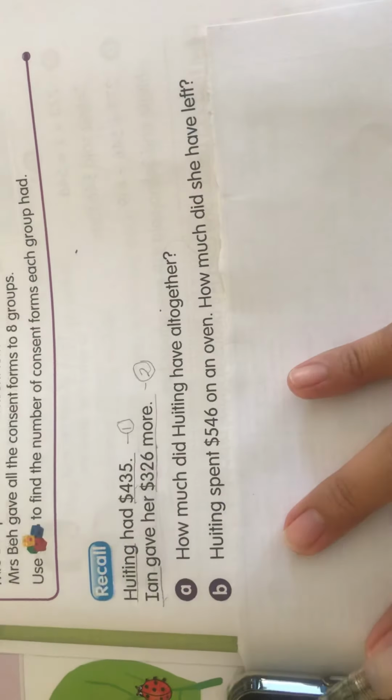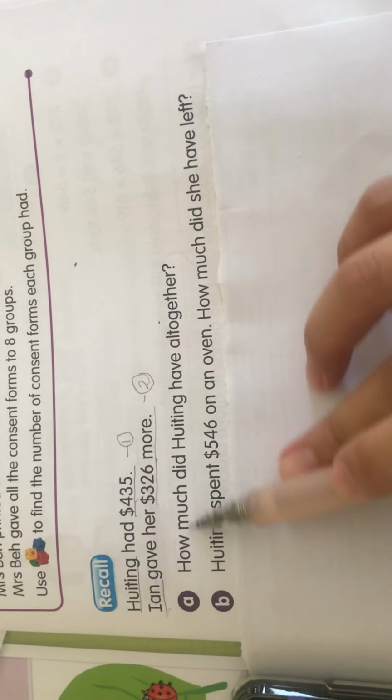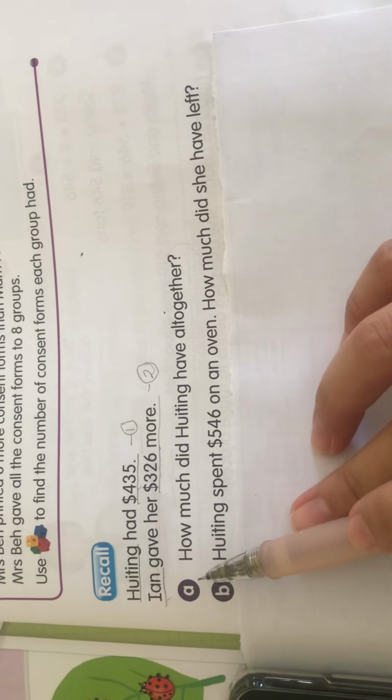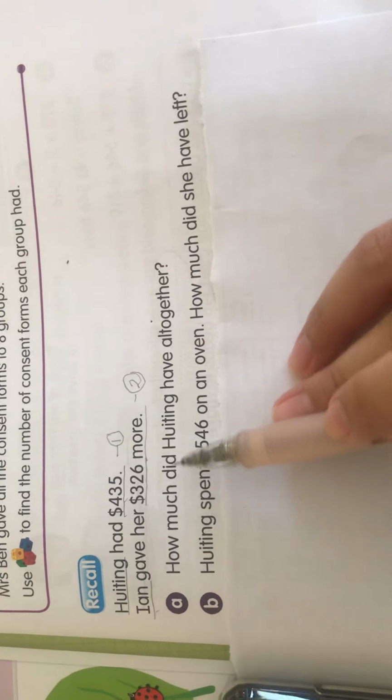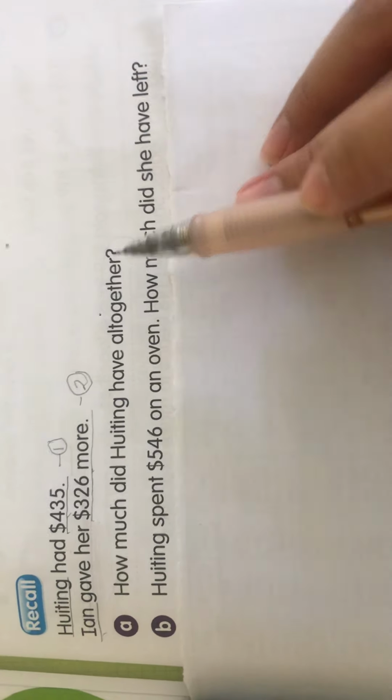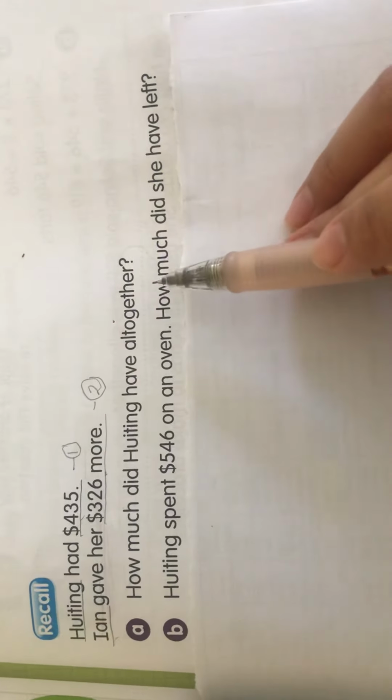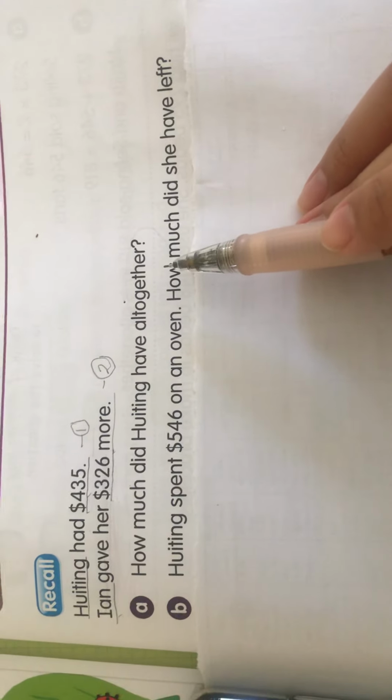Now, after that, we go to the question. A, how much did Hui Ting have altogether? Altogether, that means you know that it is plus.